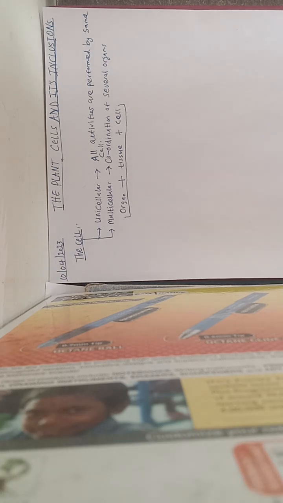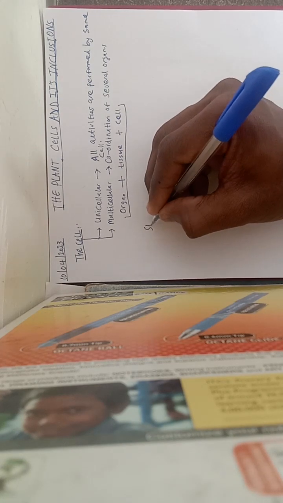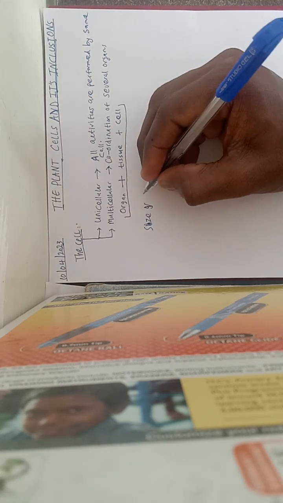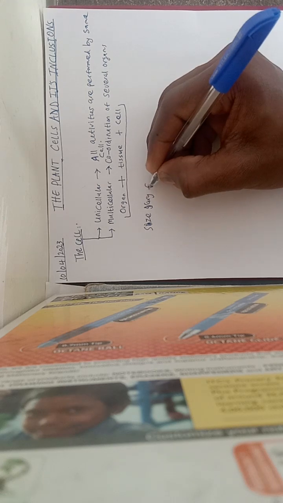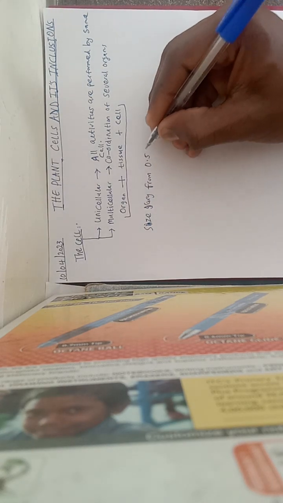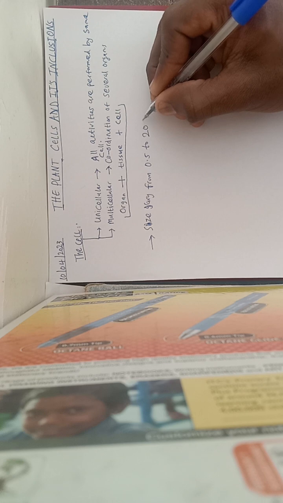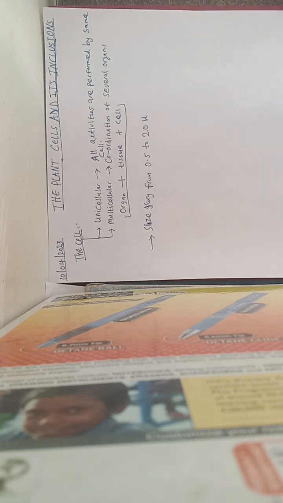Normally the size may vary from 0.5 to 20 micrometers, and in very exceptional cases up to 200 to 300 millimeters, as in the case of plant fibers and latex cells.